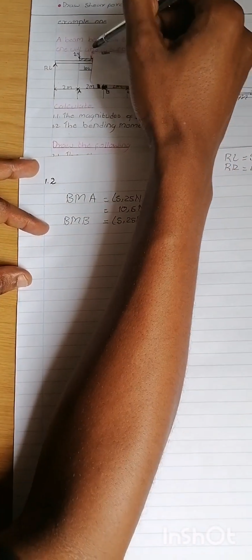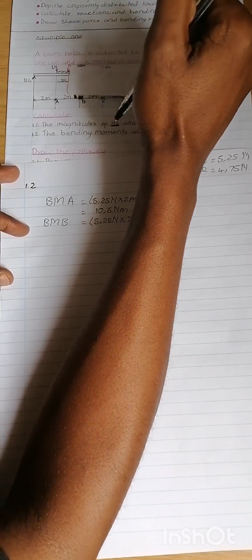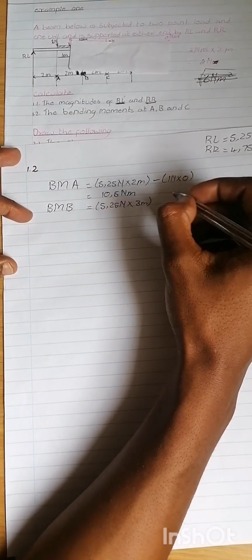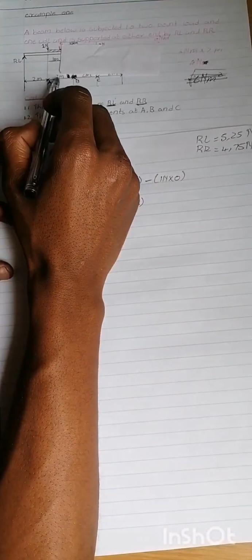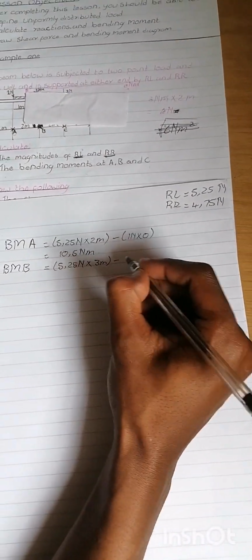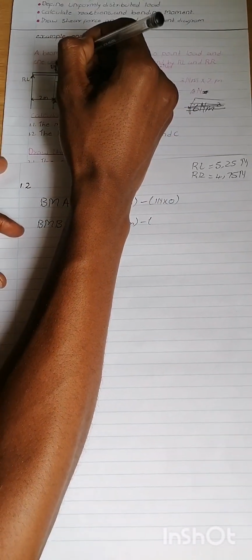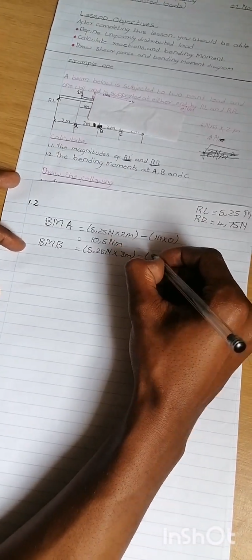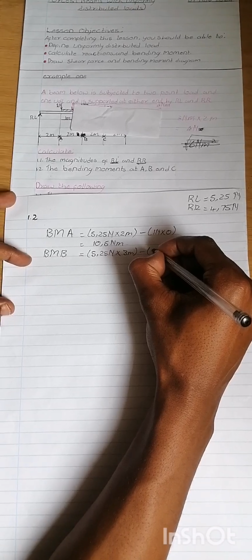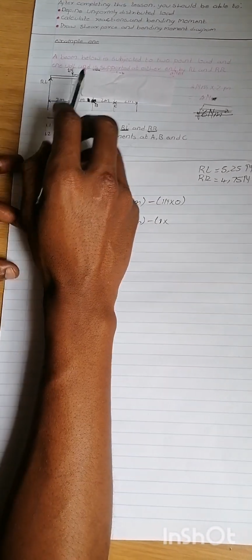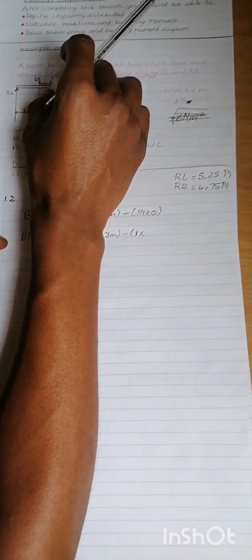Remember that an UDL is placed in the middle and it is shared evenly. So the distance here was 2, it is now 1 and 1, they have shared, minus this point here, which is 1 multiplied by the total distance to the point.